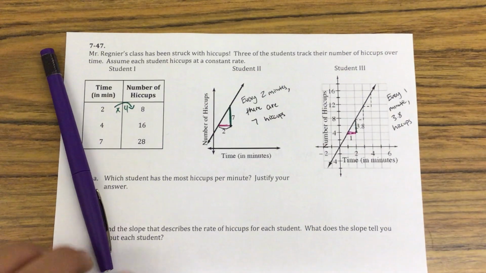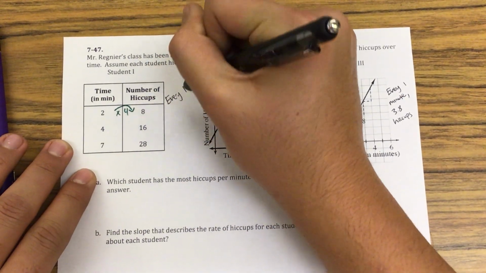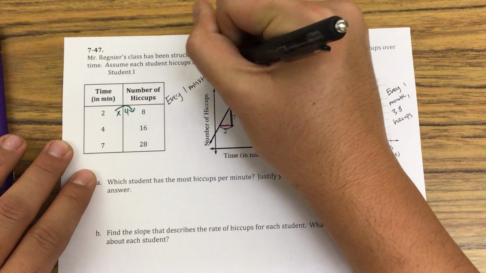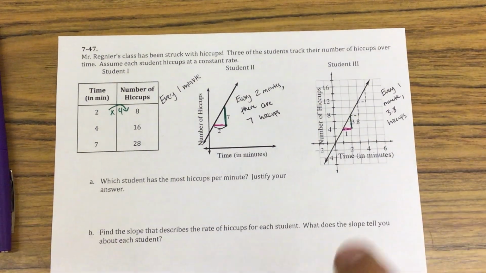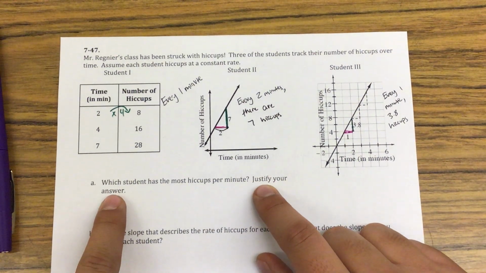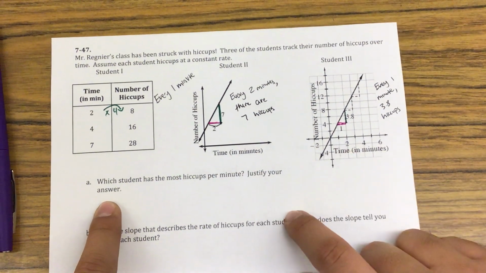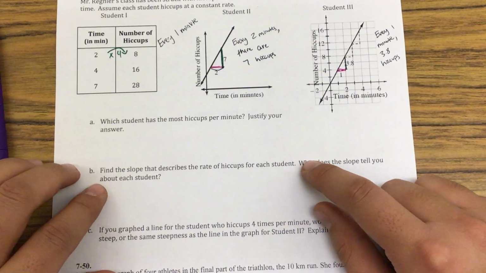Well, this one is every 1 minute. How many hiccups? You tell me. I'm not going to tell you. All right. So, which student has the most hiccups per minute? Justify your answer. You answer it. I'm not going to write it down.